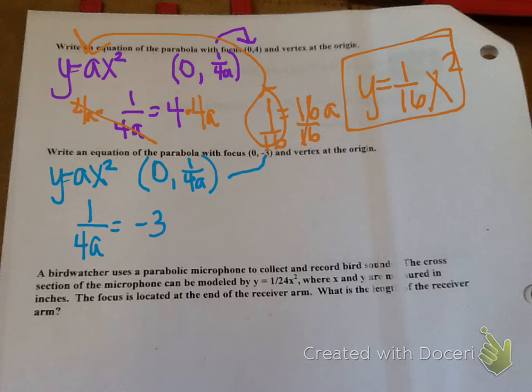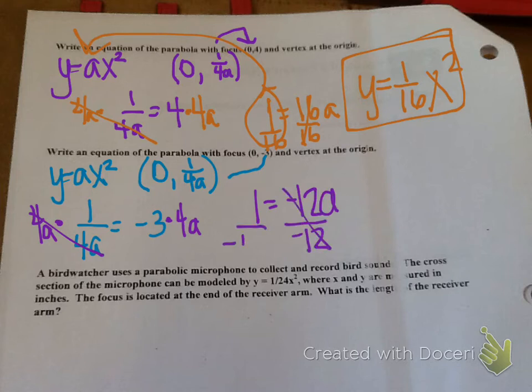So to solve this for a, we're going to get a out of the denominator. So we multiply by 4a on both sides and get 1 equals negative 12a. Divide by negative 12. A is negative 1/12. So my equation is y equals negative 1/12 x squared.